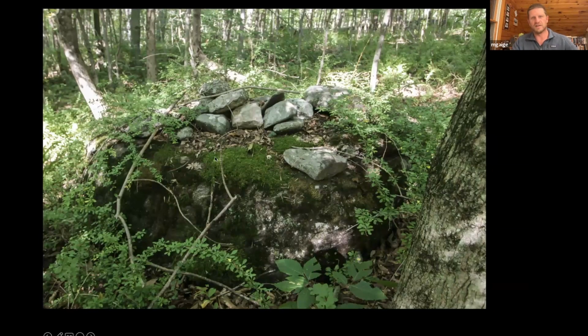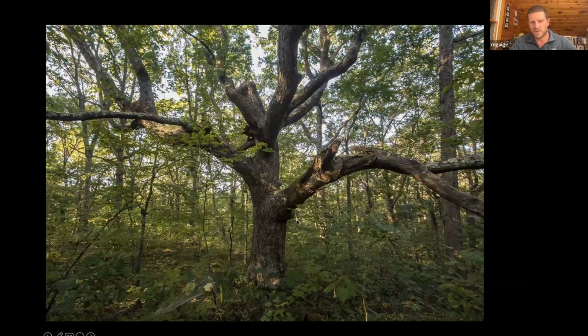Here's a clearance cairn, right? Pile of stones on top of a rock, but this is all Japanese barberry. Everywhere around here is Japanese barberry. Here is one of these old pasture trees. This is a white oak. This tree is about 225 years old. This was growing in the open setting of the pasture starting when this farm was established in 1795.